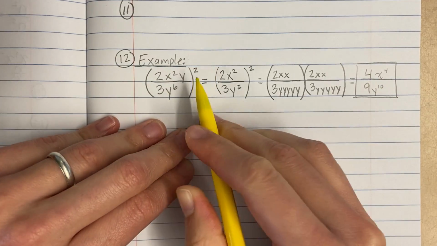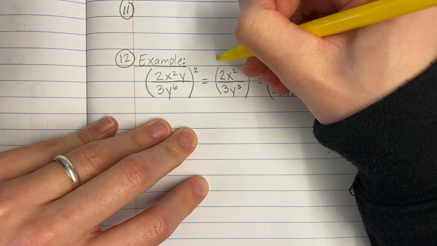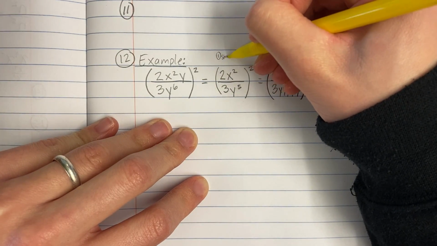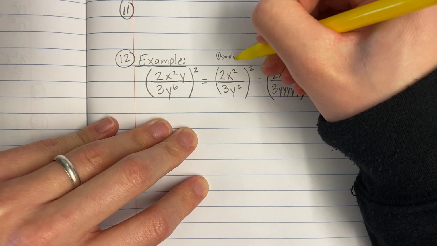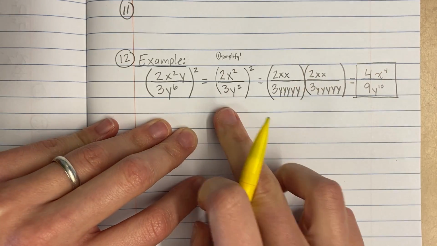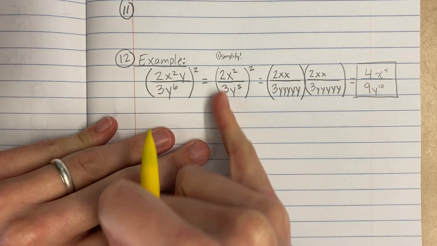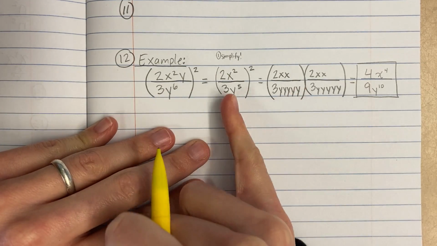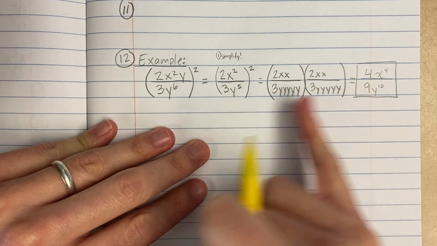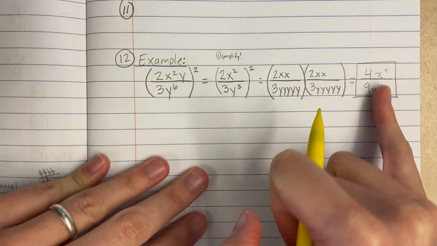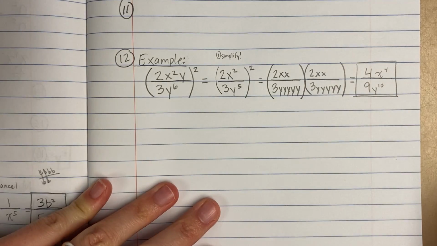Okay, so first, simplify the fraction. Very important that you simplify anything that's inside there first. Now sometimes you won't need to, right? Sometimes it'll already look like this and it'll be simplified. But if you have extra y's or whatever hanging out, simplify those first. Then square it, or sometimes it'll be cubed, right? And then just multiply across the top, multiply across the bottom.